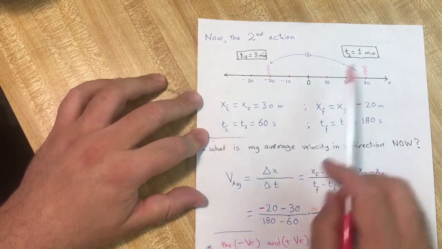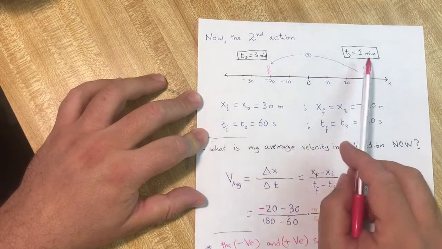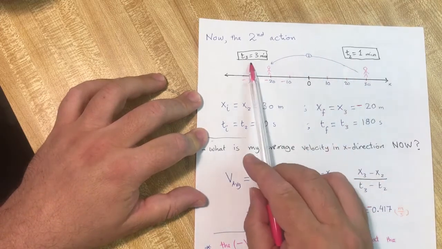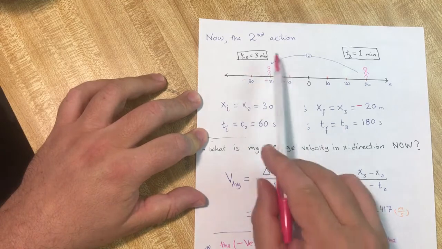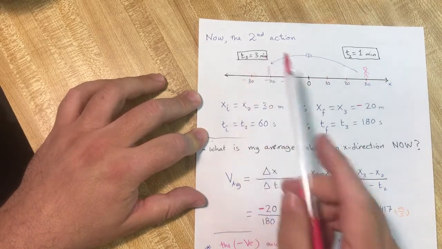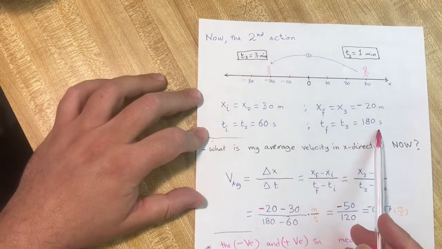The time at initial point now in this stage is 60 seconds. Then the time at the final point is 3 minutes, which is 3 multiplied by 60 seconds for each minute. Each minute is 60, which is 180 seconds.